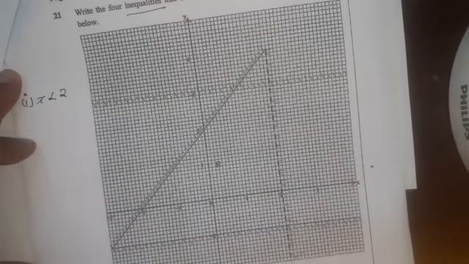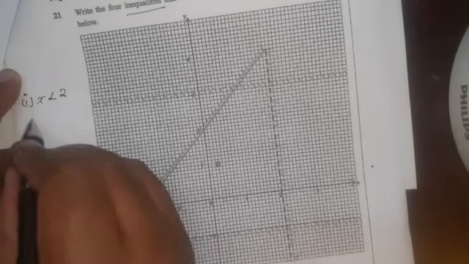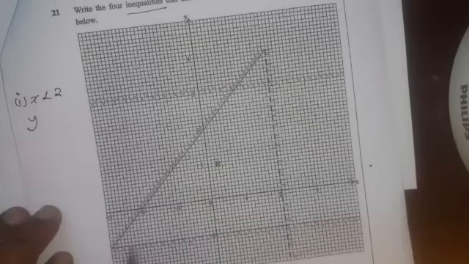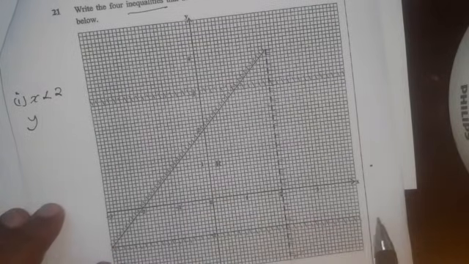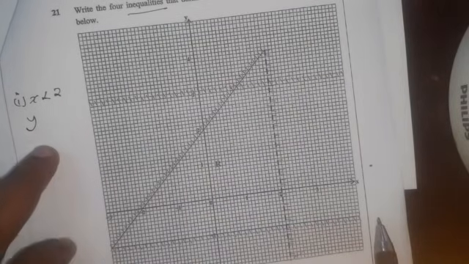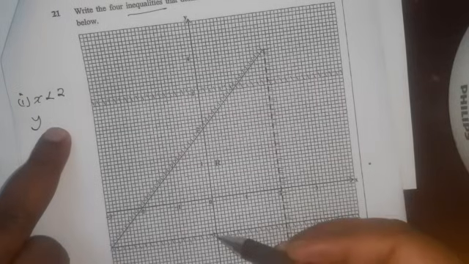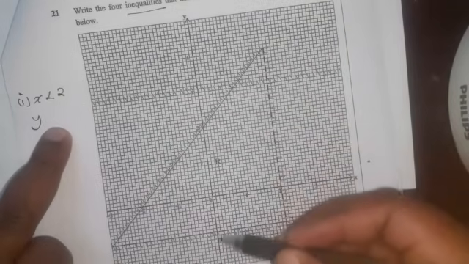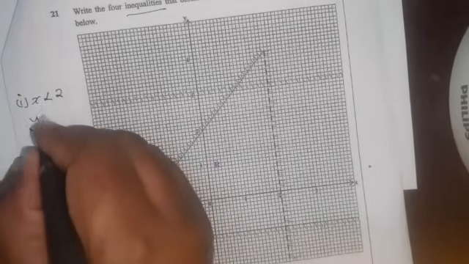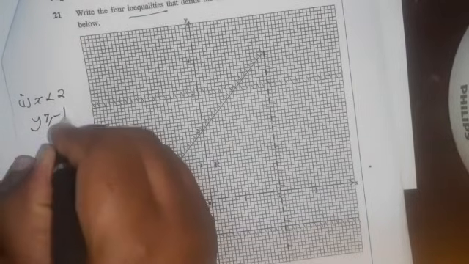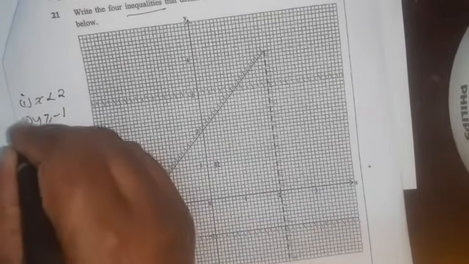Okay, then I'll come here. See this line? This line is passing through at -1 and at y. So I'll say y. The line is a solid line, it's not dotted. Meaning that it must be greater or less or equal to. Now look at the side that is not shaded. This is greater than this one. So this should be greater or equal to -1. This is like the second one.